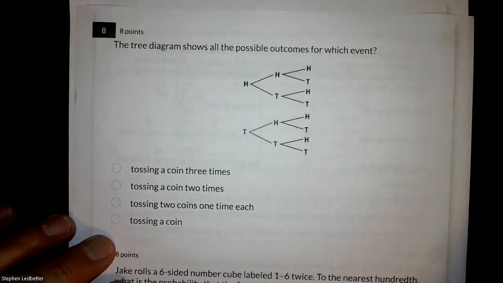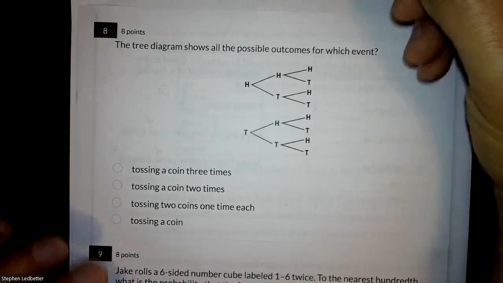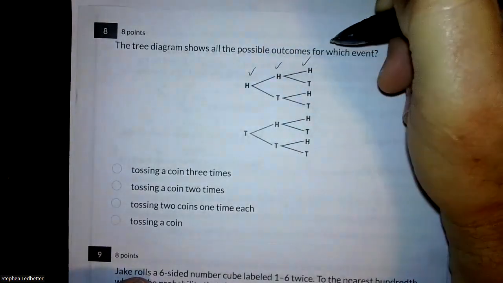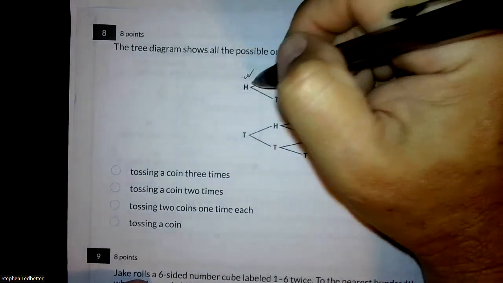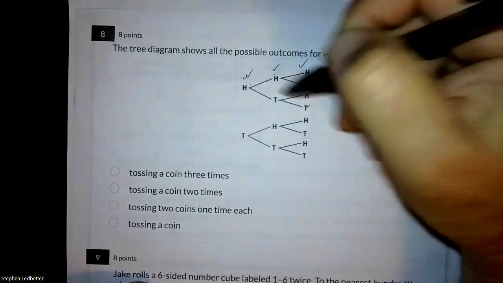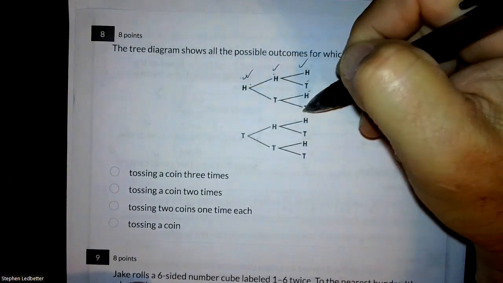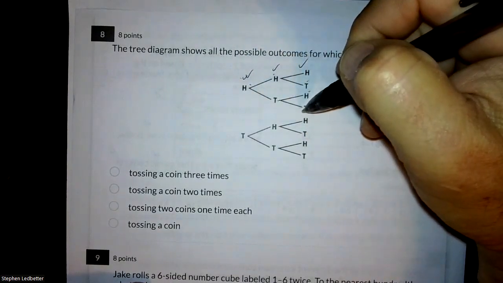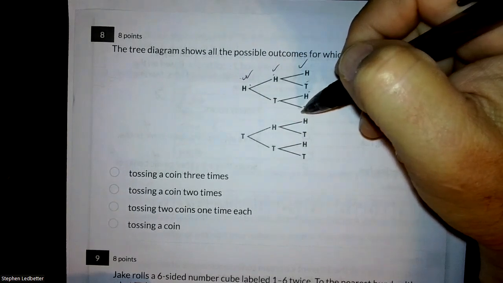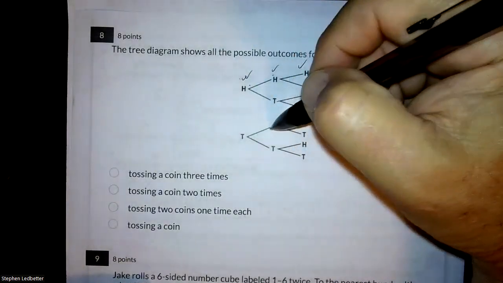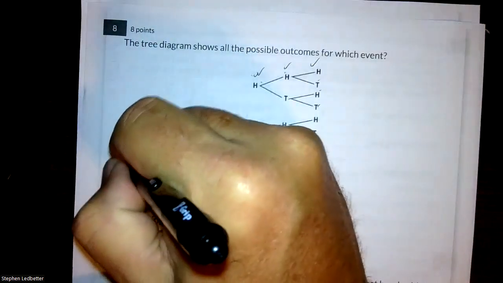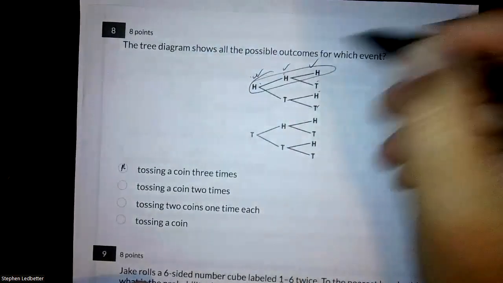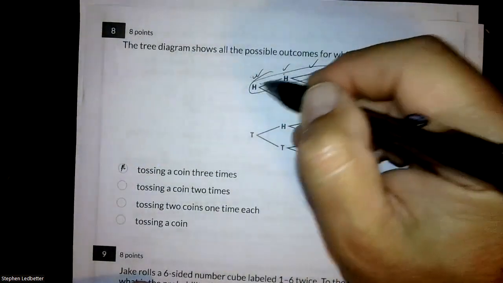So how do you know which one you're tossing? Well, if you think about it, you have heads, heads, heads. Heads, heads, tail. Heads, tail, heads. Heads, tail, tail. Do you see how I'm doing this? Look, I'm following these. Heads, tails, tails. I have 3 letters, so that means I have 3 coins. Tails, head, head. Tails, head, tail. Tail, tail, head. Tail, tail, tail. So this one's 3 coins, because look, you have 1, 2, 3. Every one of them has 3 outcomes.